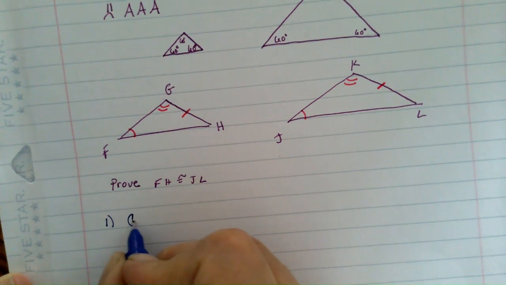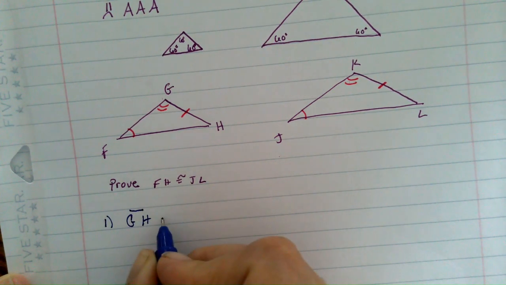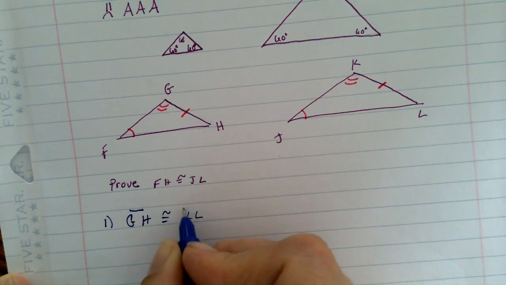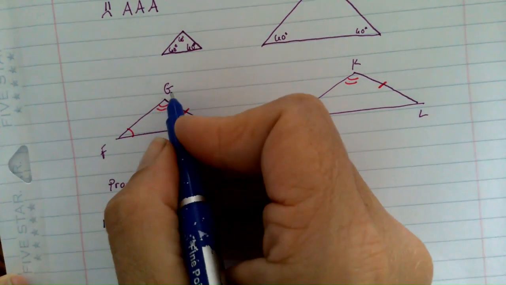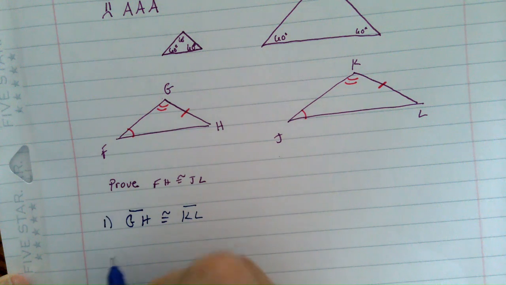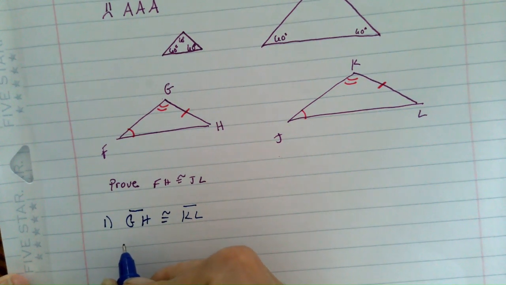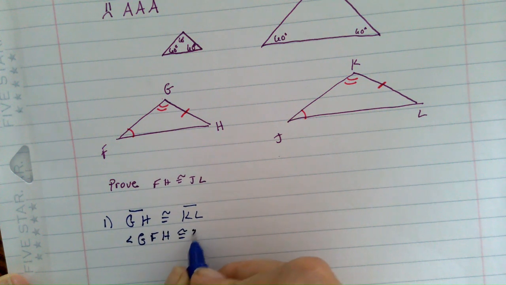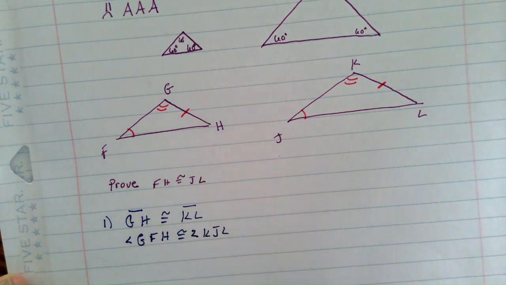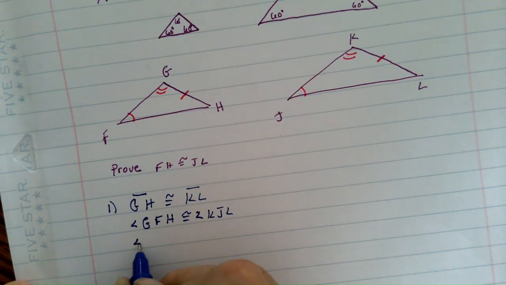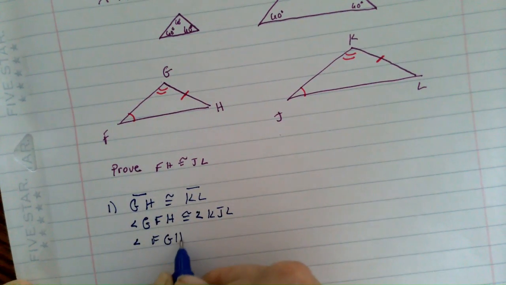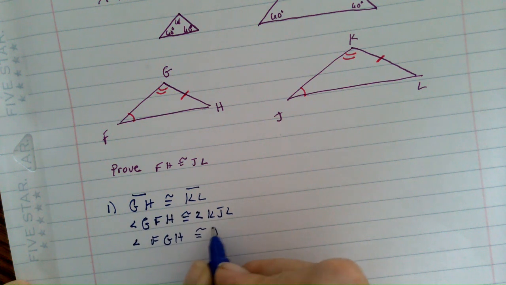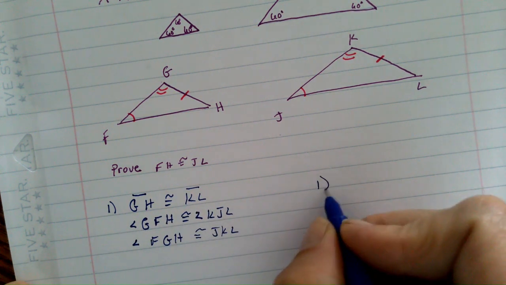And we can say GH, and that's a segment, and KL. We can say GFH. We don't just say angle F. We try to name them with all three letters. Sometimes it's better, especially if your picture has a lot of angles in it, that you use three letters. Is congruent to angle KJL. And we also have that angle FGH is congruent to JKL. And these were all givens.